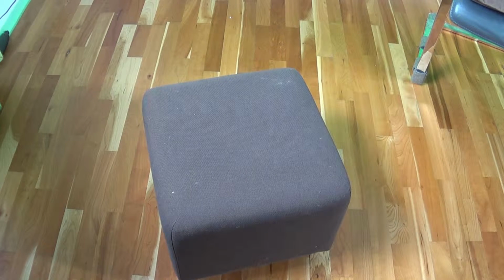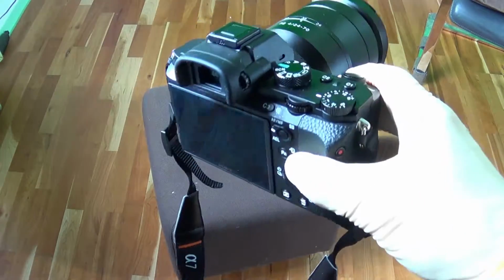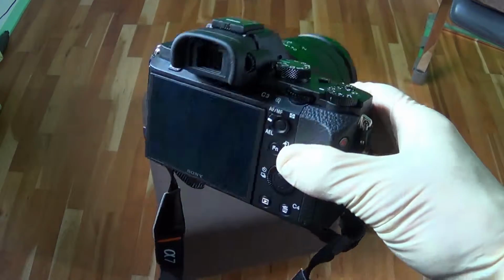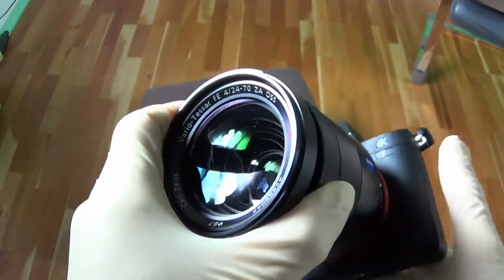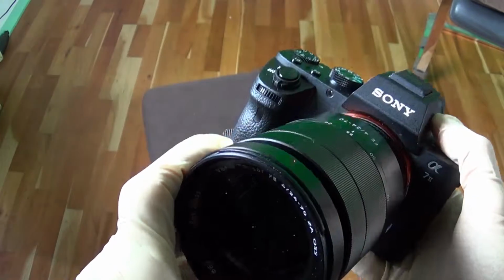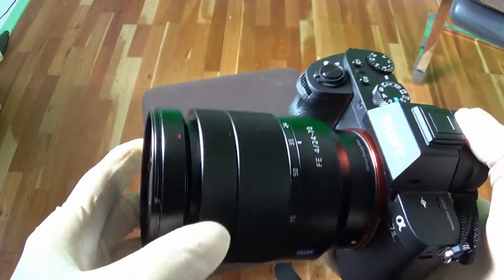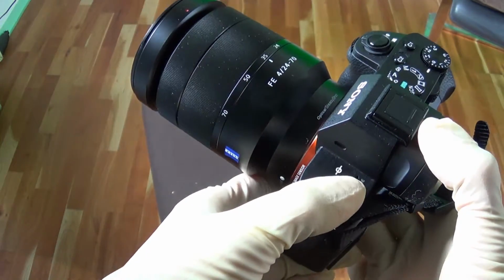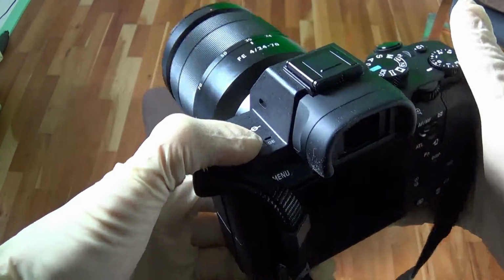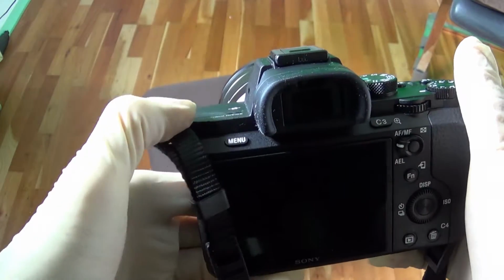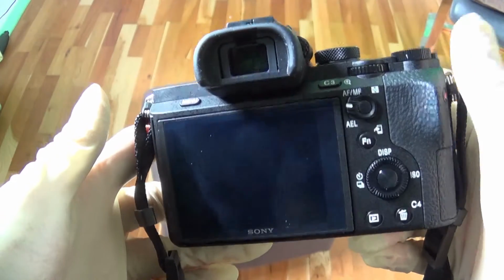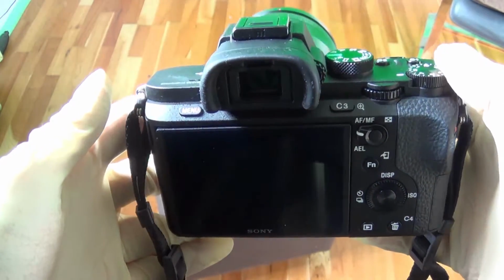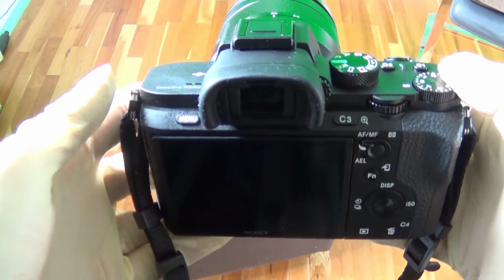So in this video I want to show you a bit more of the functionality of the Sony A7 camera. It has very many menu points and it is almost impossible to explain it all in a short video, but I'm going to look at the most important functionalities.